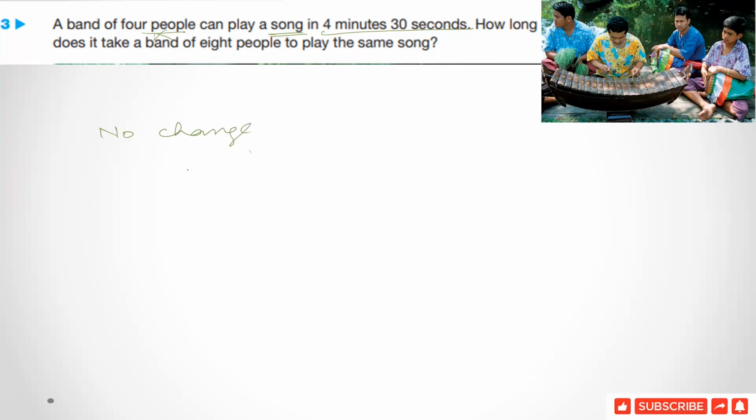They will take the same time, meaning 4 minutes and 30 seconds.